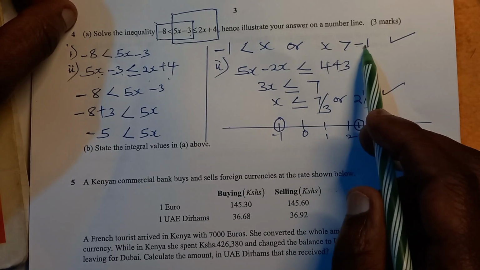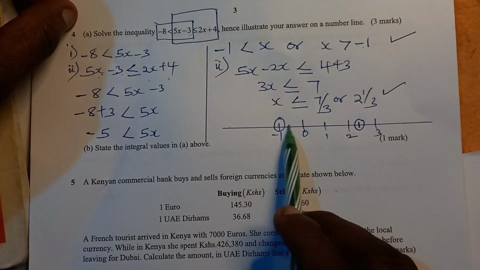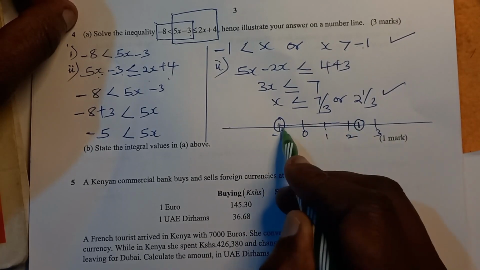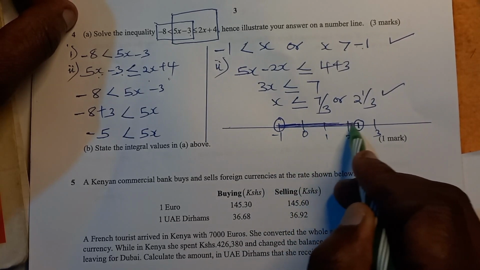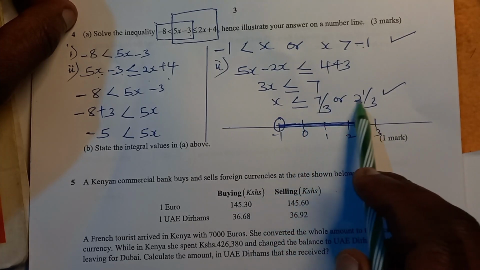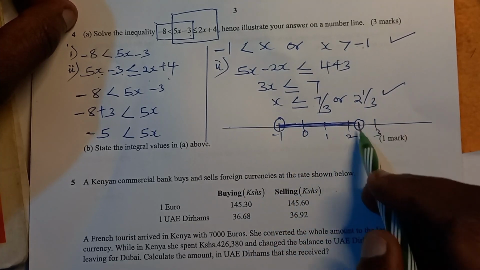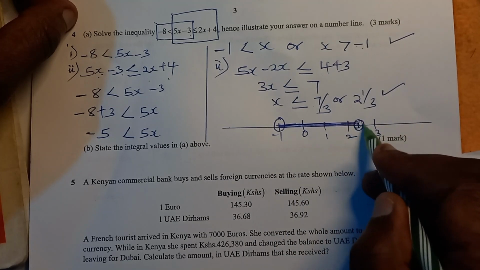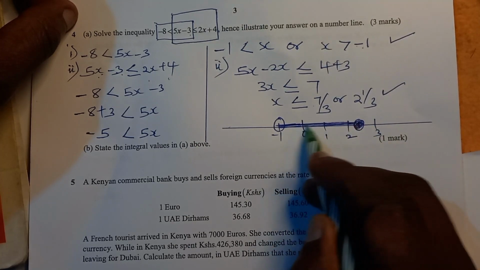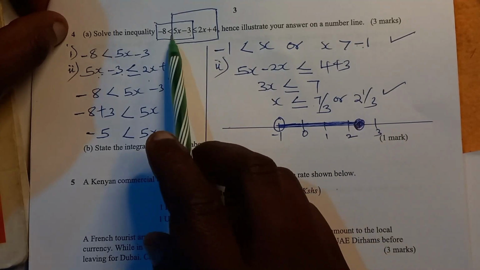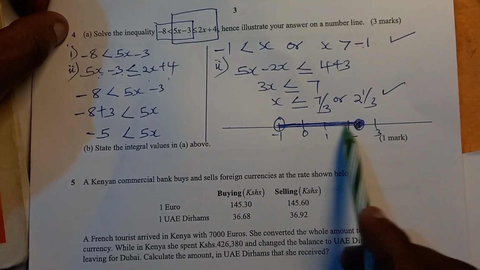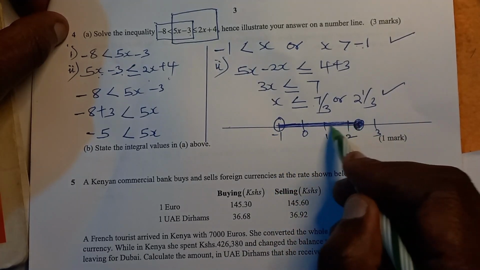So x is greater than -1. Greater than will require the values that are to the right, so we shade to the right of -1. Those are the values that are required. Then x is less than or equal to 2 and a third. 2 and a third is here. Less than or equal to, we have to shade these. 2 and a third is inclusive, so we shade to the left. So the values that will satisfy these combined inequalities are between -1 and 2 and a third. This is where I've shaded. So that is how you're supposed to work it out.